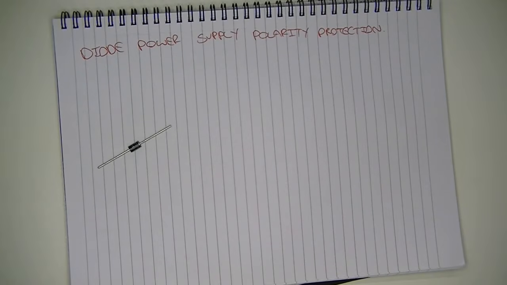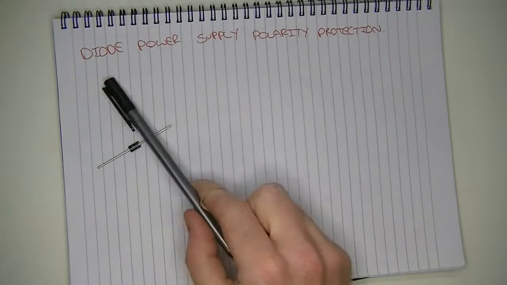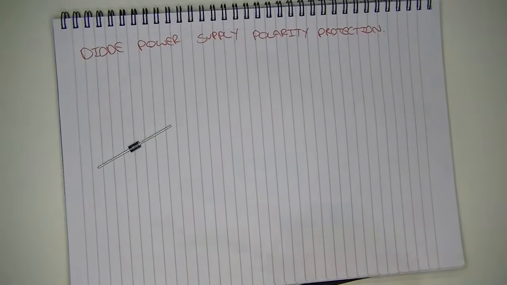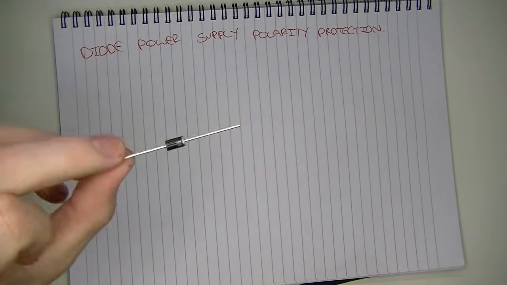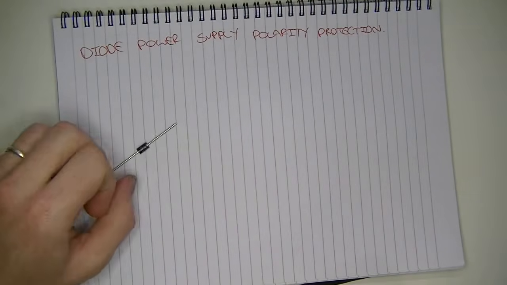It wasn't very long ago that I put up my last electronics tutorial, but I had a bit of free time tonight, so I thought I'd do a really quick one. This one is Diode Power Supply Polarity Protection, which is a practical application of the humble Rectifier Diode.